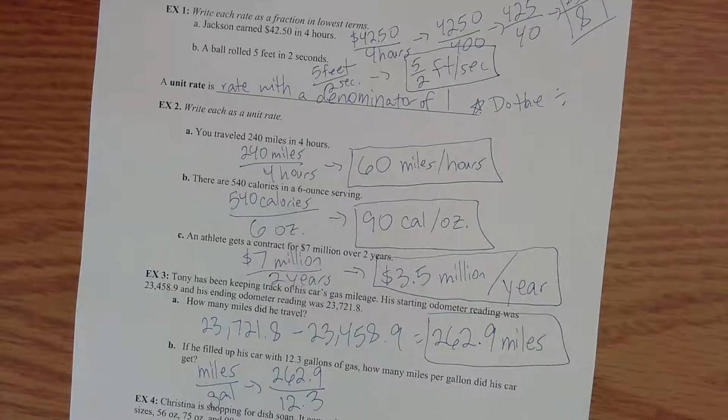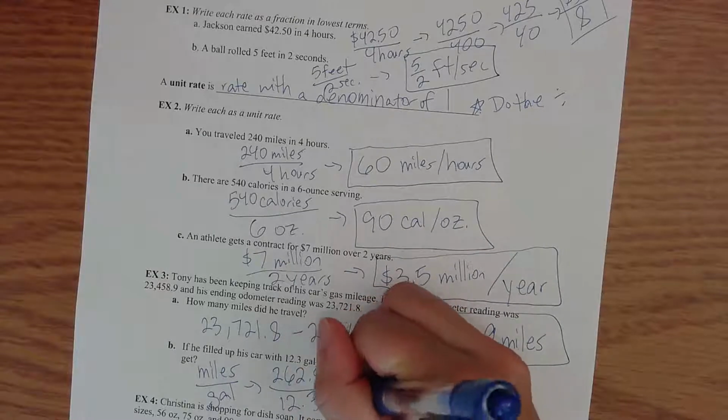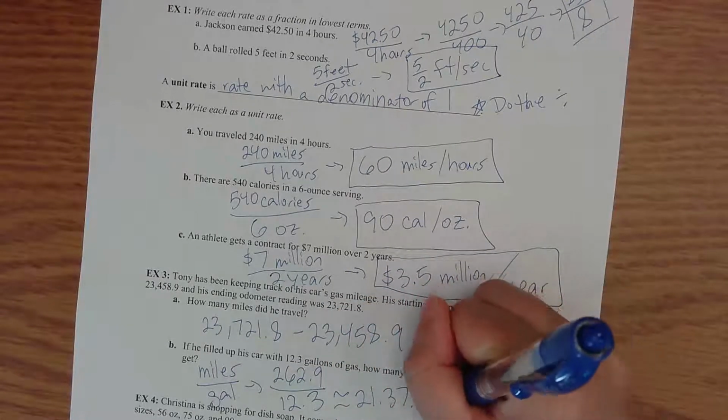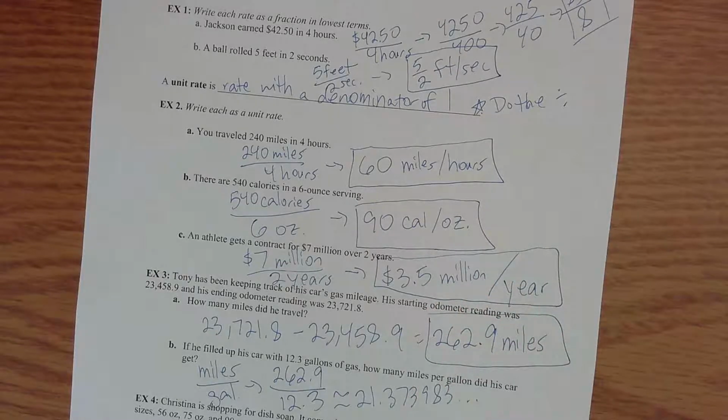And if you do 262.9 divided by 12.3, you get a pretty long number. You get about 21.37398, and it just keeps on going. But I know that we should be doing miles per gallon.